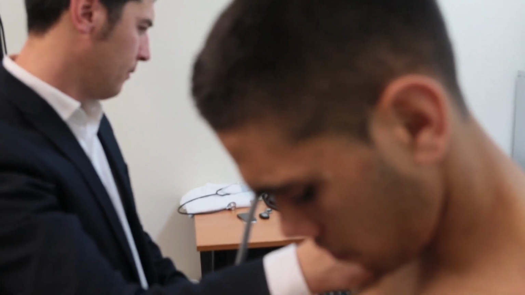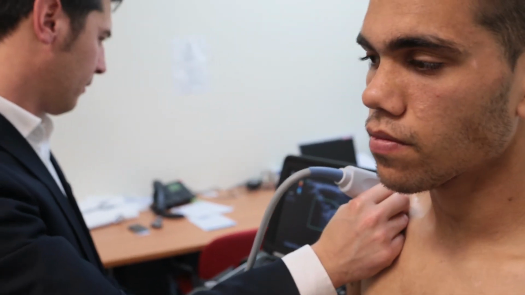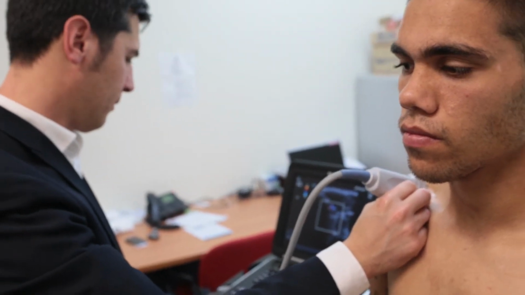And the main utility of having the ultrasound in that situation is that I can guide the needle into exactly the right place and reduce the risk of complications from injections. For example, around the chest wall and in the shoulder region where there are a number of vessels, or the lungs that we need to be careful of when we're performing injections.